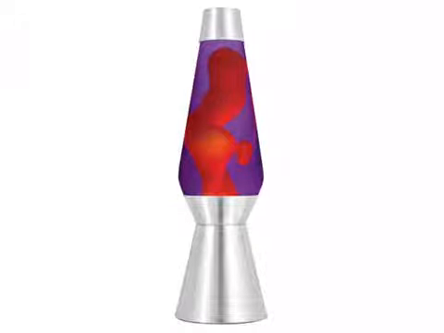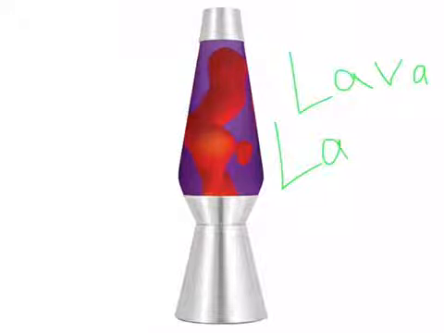Lava lamps, a cool object straight from people's childhoods. However, there are a lot of scientific components that you probably didn't know about before. Let's take a look.